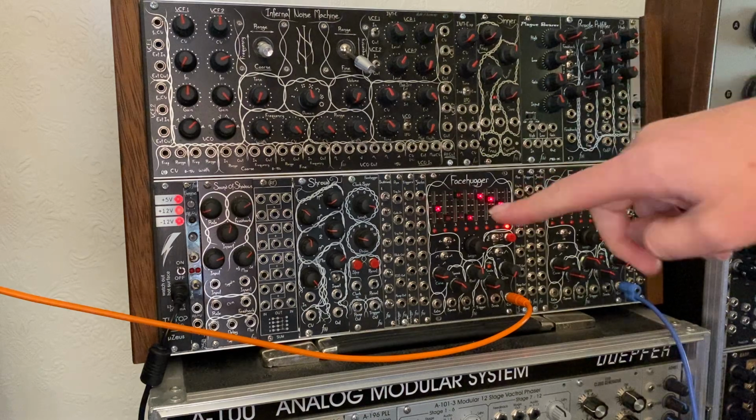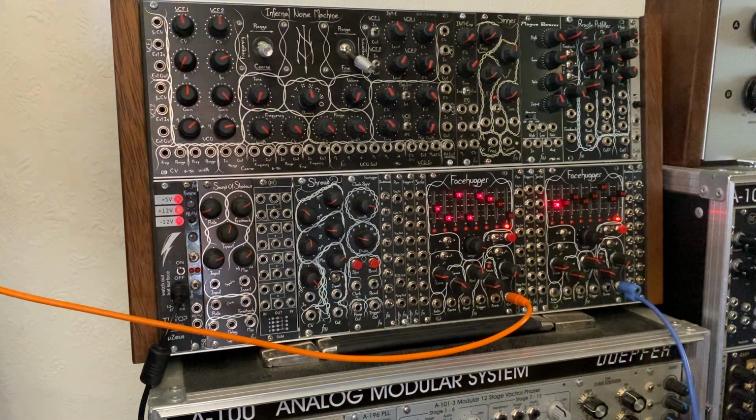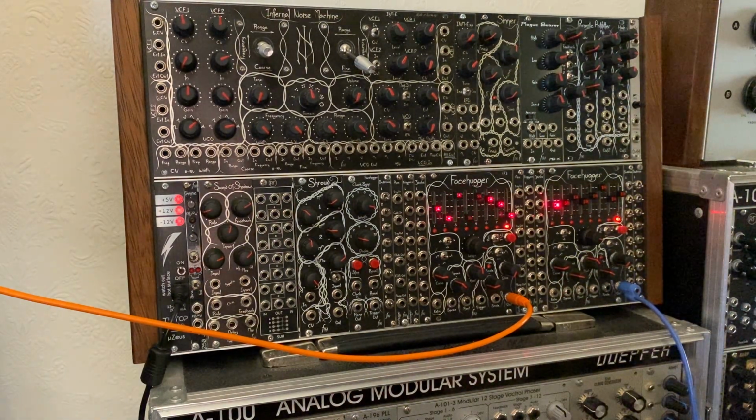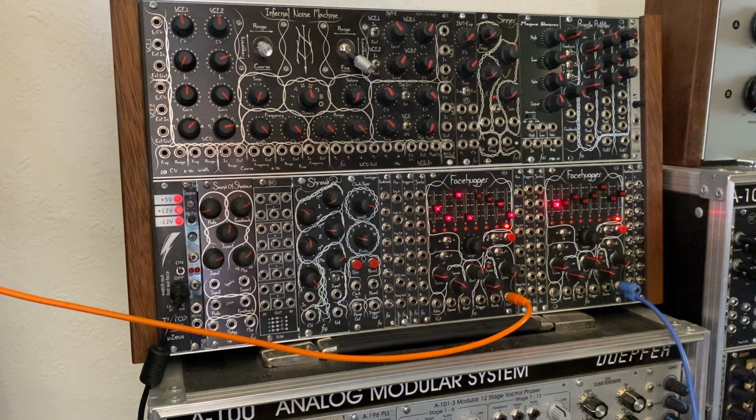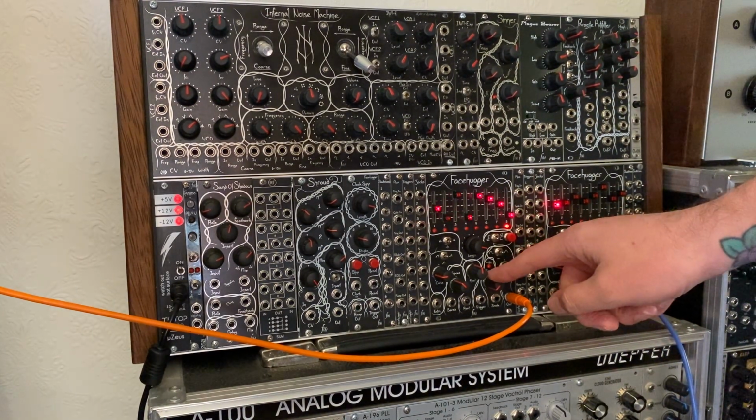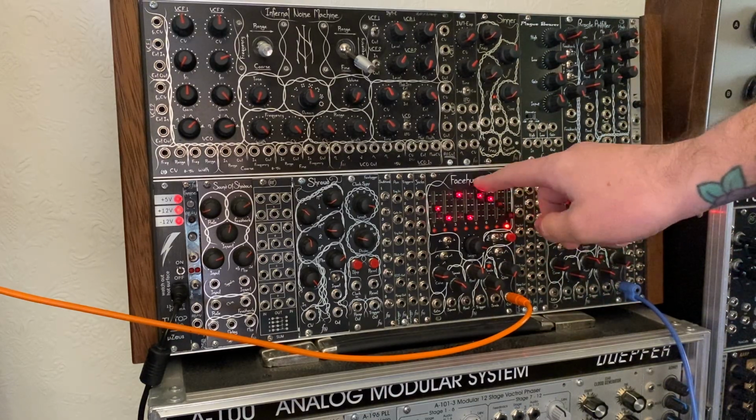So let's just hear the Facehugger by itself first. And we can use this as like a graphic oscillator.